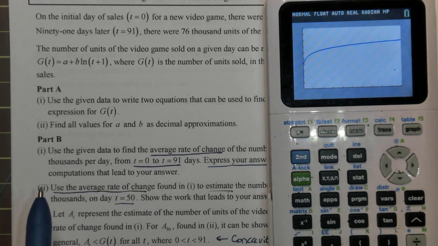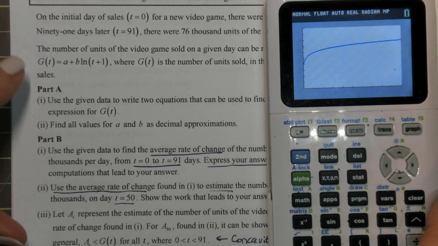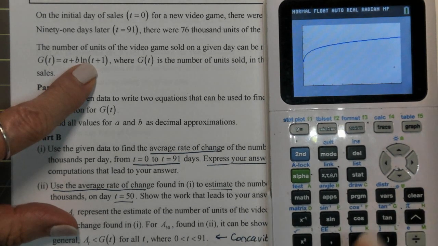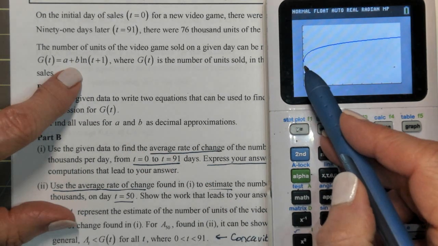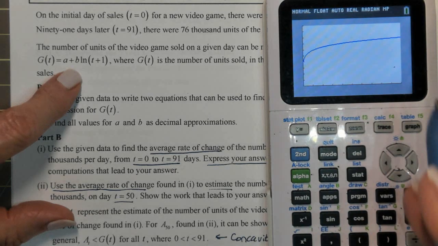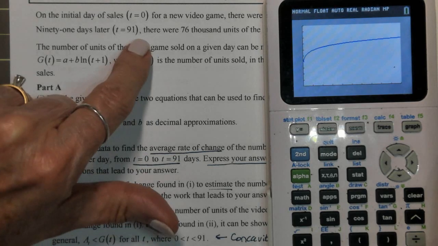Okay. So that definitely does look like a logistic curve. Not logistic, a logarithmic curve. Here we are at time 0. Let's find out where we are at time 91.